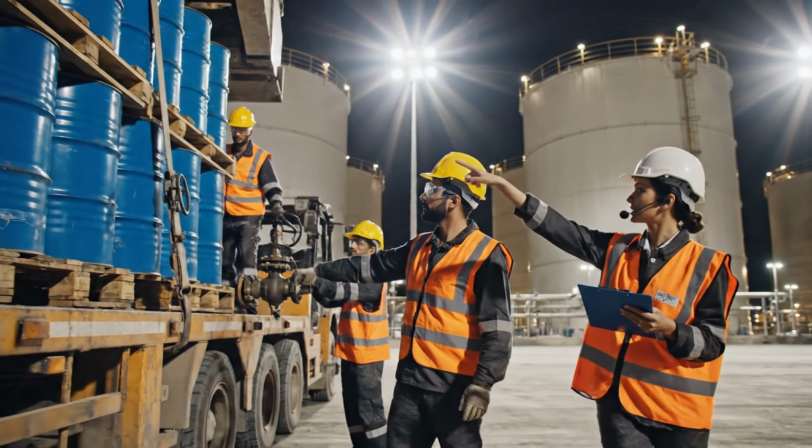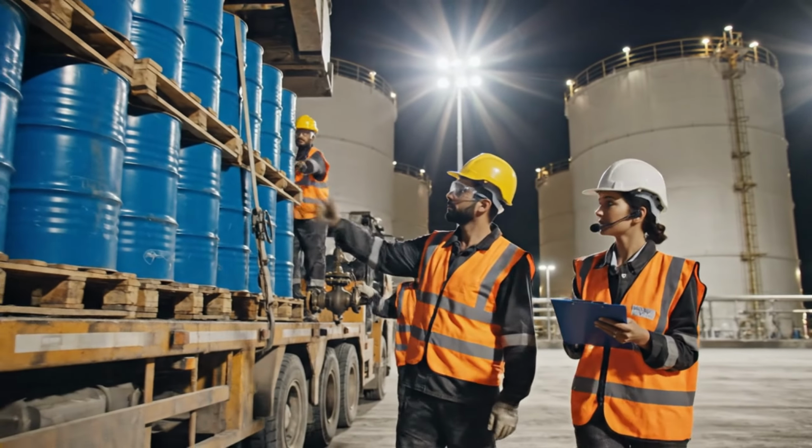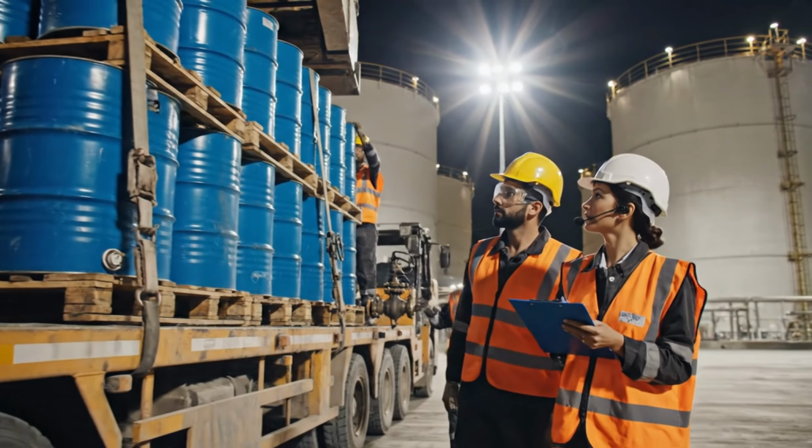Easy on the hydraulics, bring it down slowly. Confirmed. Watch the alignment on row 3.